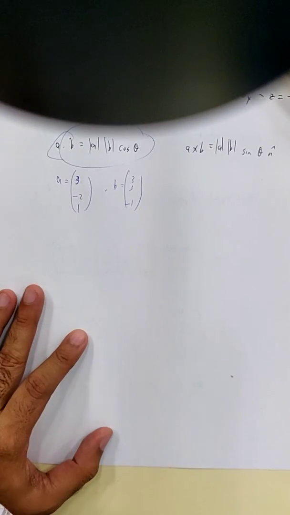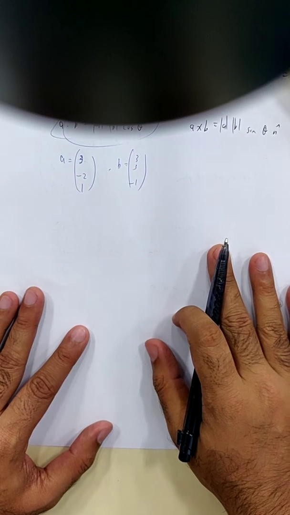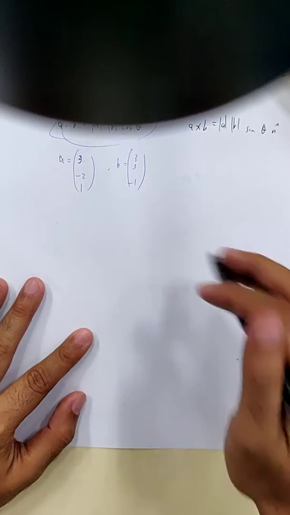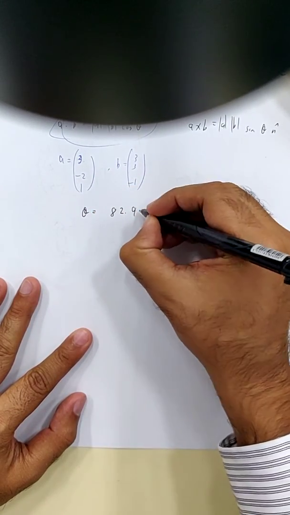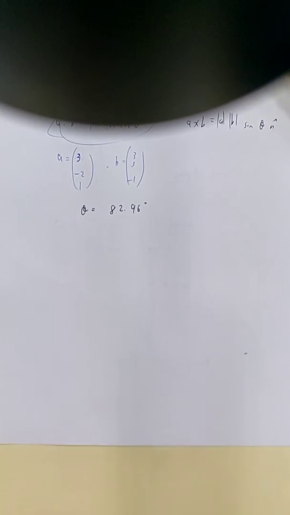Okay, I'm sorry we are running out of time and the calculation takes a lot of time. The answer should give you, I need to skip for this part, 82.96 degrees. Try it later and show it to me in the class. You okay? Final example.